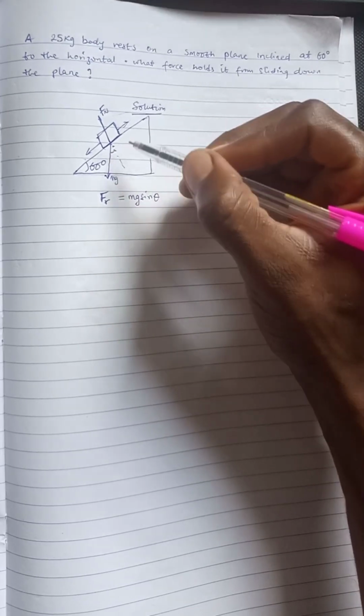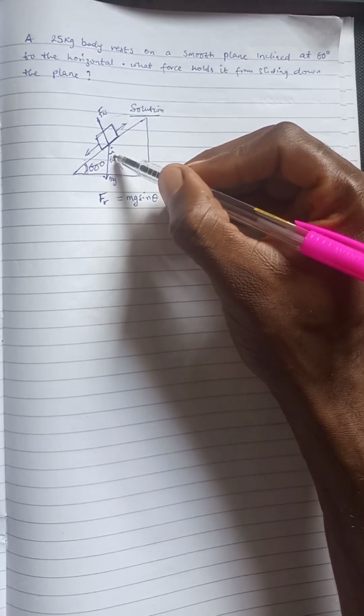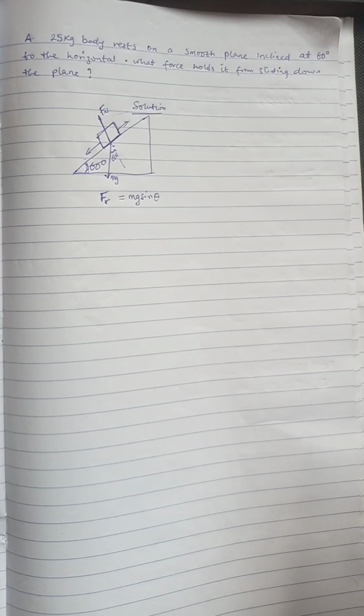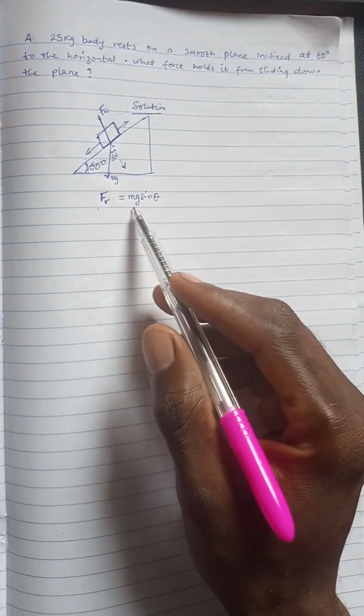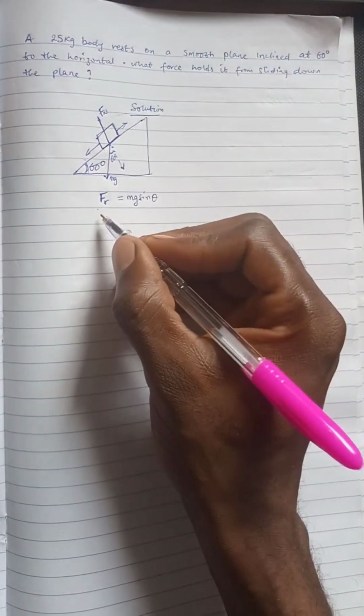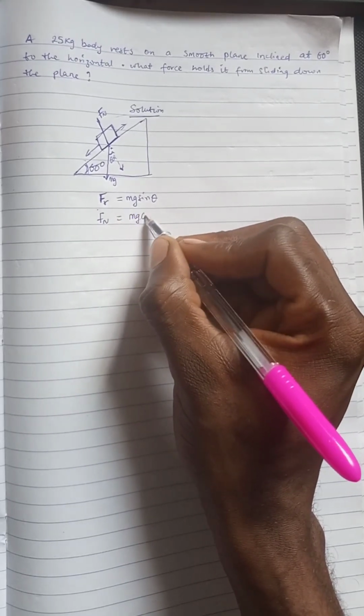This is the angle of inclination. This angle here is equivalent to this angle here. There is also the angle 60 degrees. So we're going to make some proofs, but the proof is immaterial. But I think it is good you have an idea about that. Okay, so the formula for frictional force is mg sine theta, while the normal force Fn is given as mg cos theta. So here is the proof. Here is the simple proof.